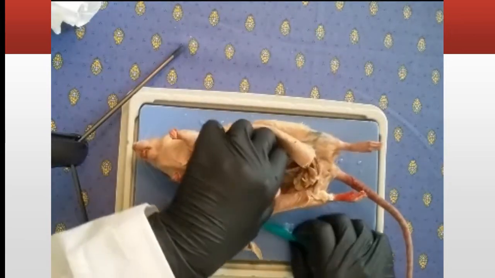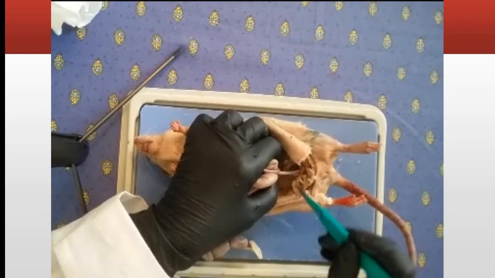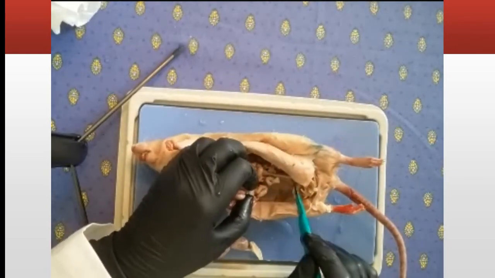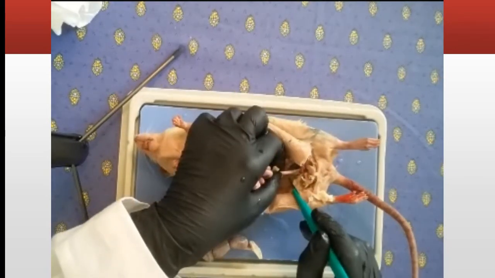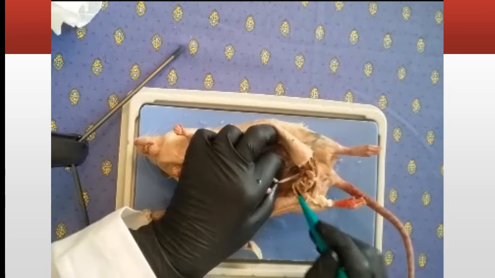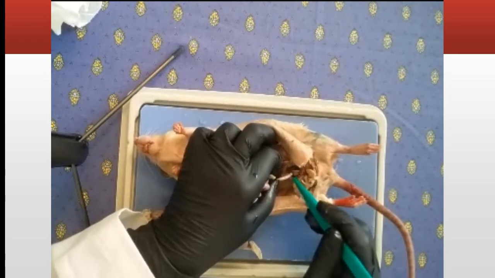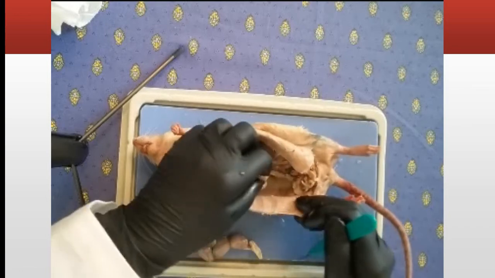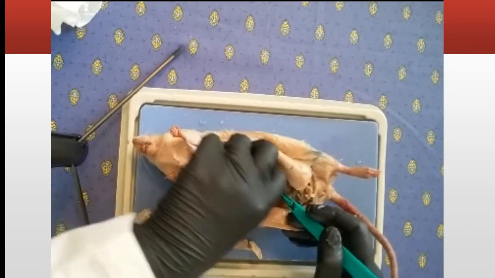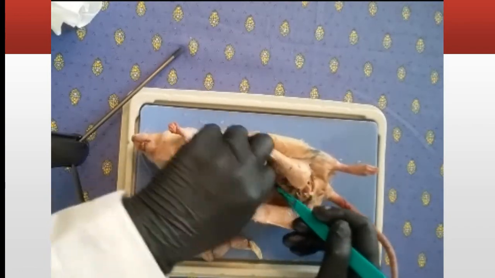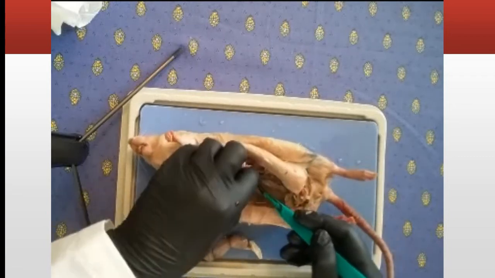It doesn't look like it's made too big of a mess here. So I'm just going to remove this. The end of the digestive system, of course, is where it ends up at the anus. So I'm just going to cut that right there. That's the very bottom of the colon. And I'm going to gently try to pull these organs out.